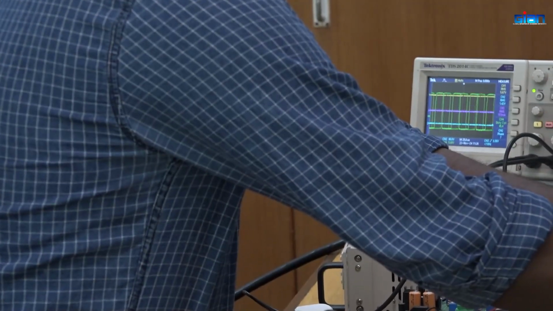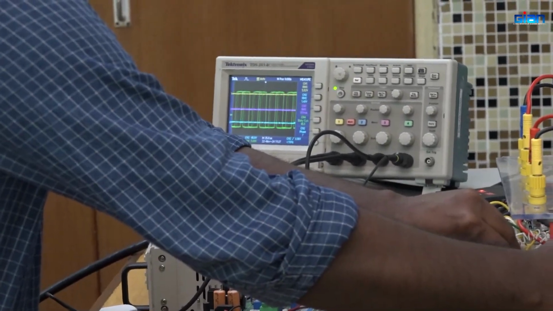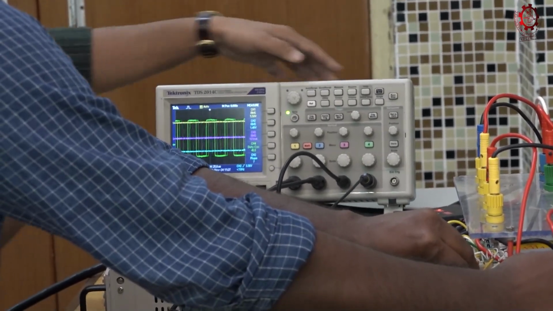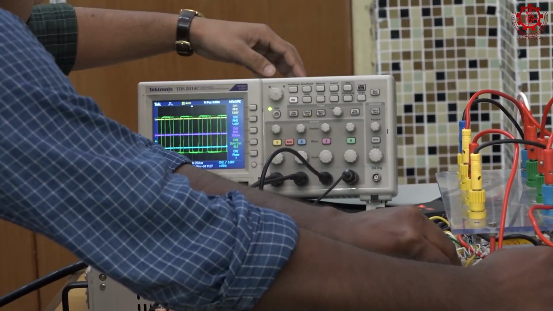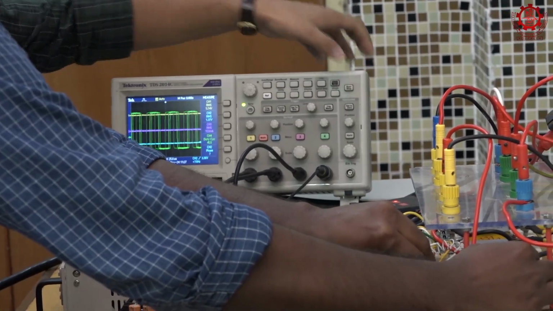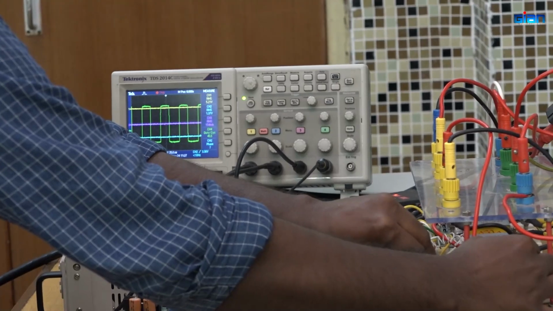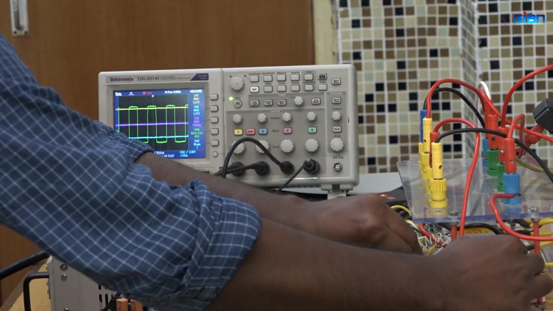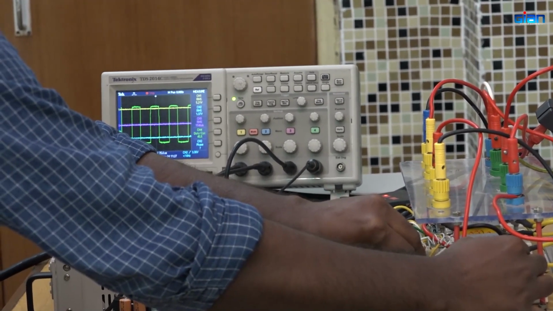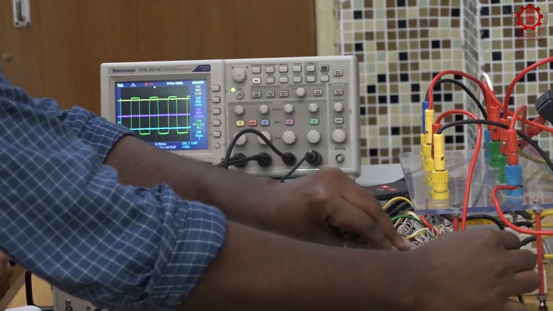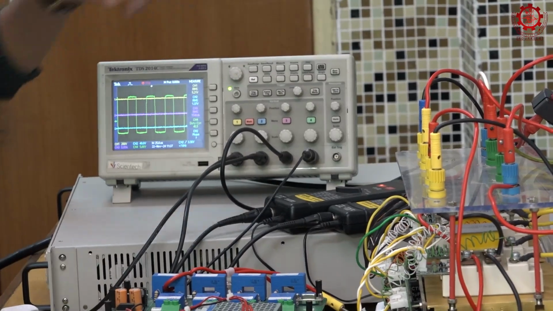So you can see that plus 15 and minus 7. You can see that each box is 5. So you can see that plus 15 and minus 7. So we are getting pulses to the switches.